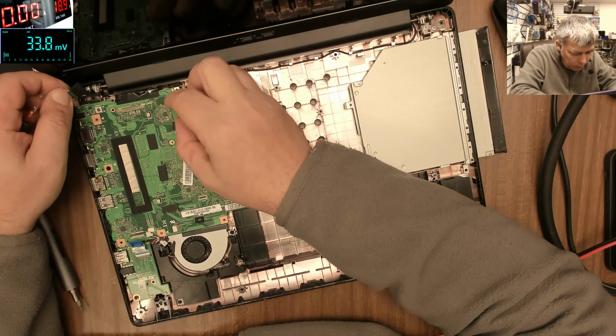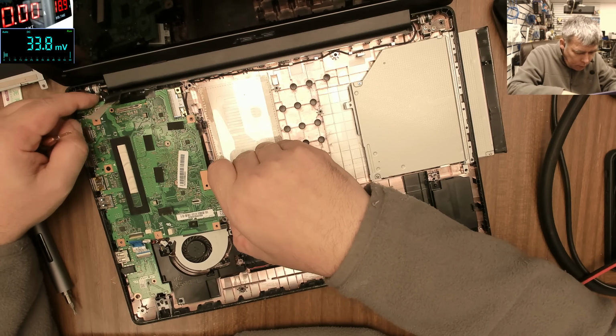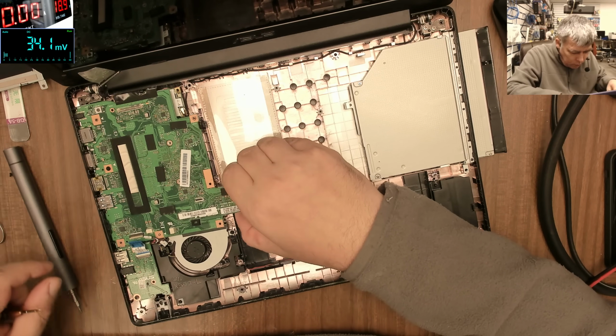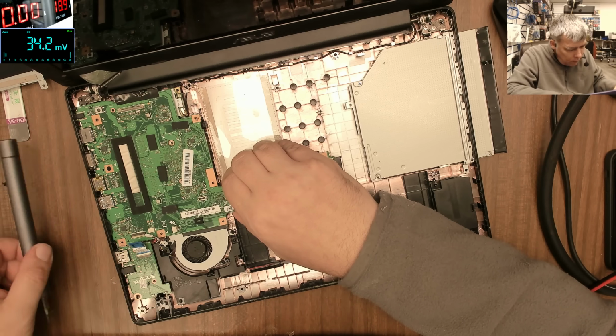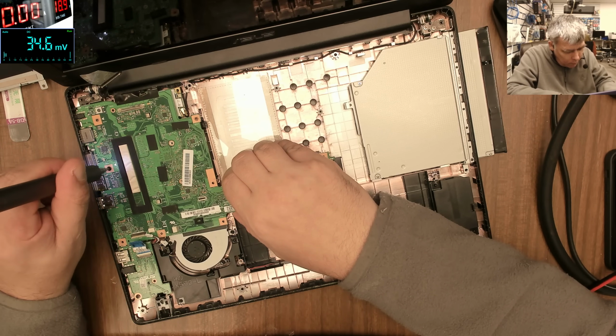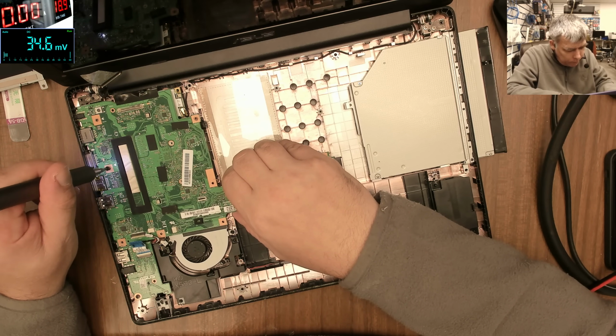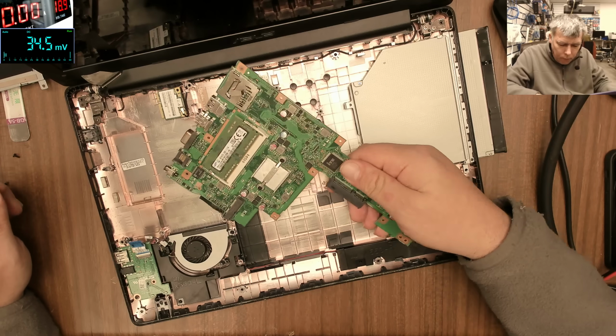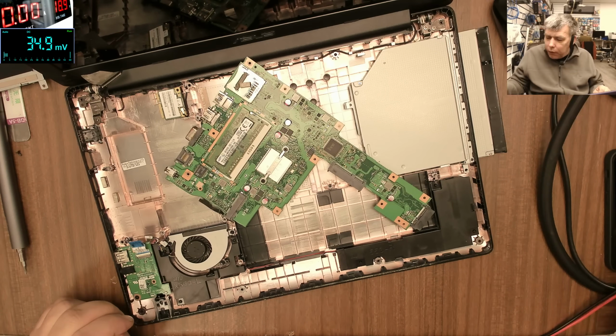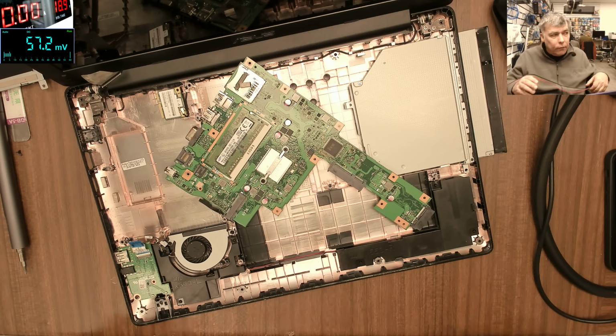Screen connector. One more screw here. And that's the board. What I will do, we can see clearly here.